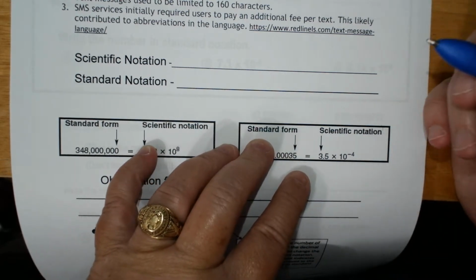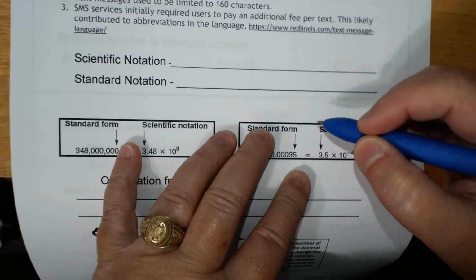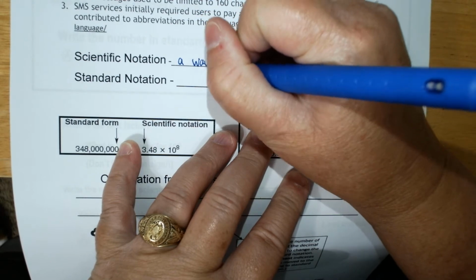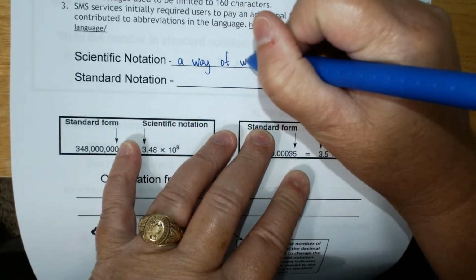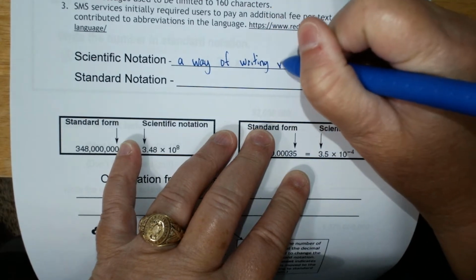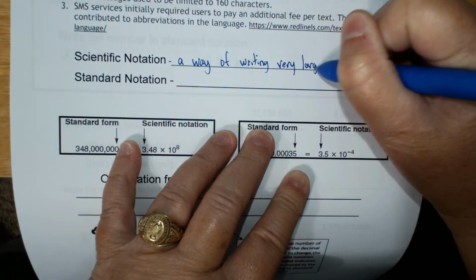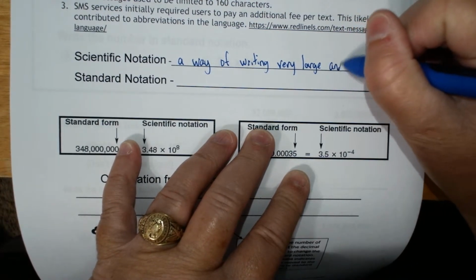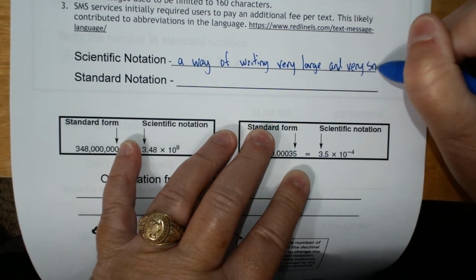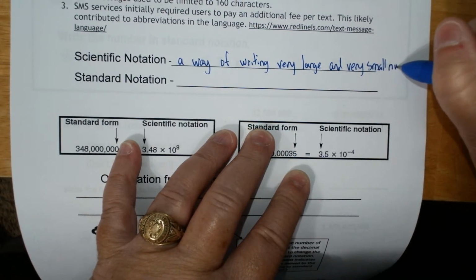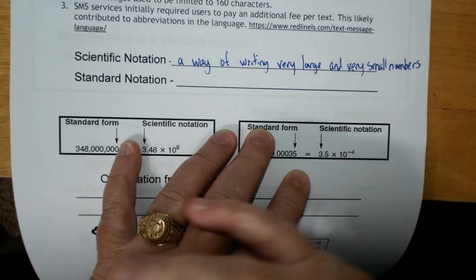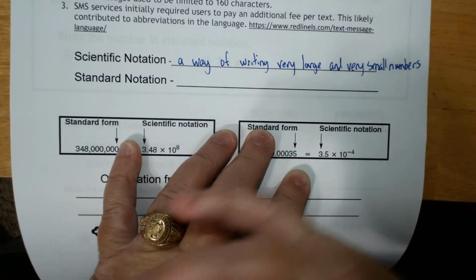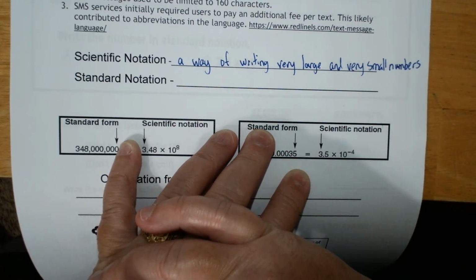Section 2-3, Scientific Notation and Standard Notation. Scientific notation, it's asking for you to learn the definition. And it's a way of writing very large numbers, like going to the sun in miles, and very small numbers, like microscopic. Scientists use this a lot, hence scientific notation. It was a way to have everybody write the numbers in the same way.